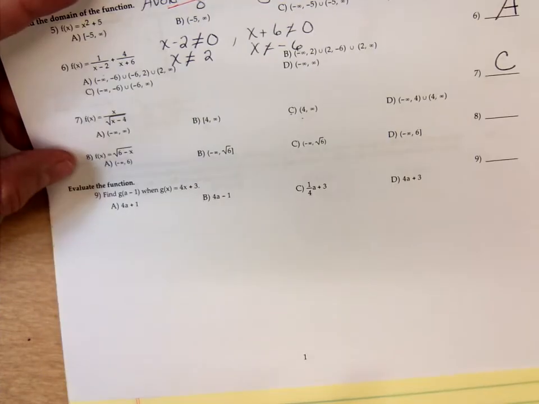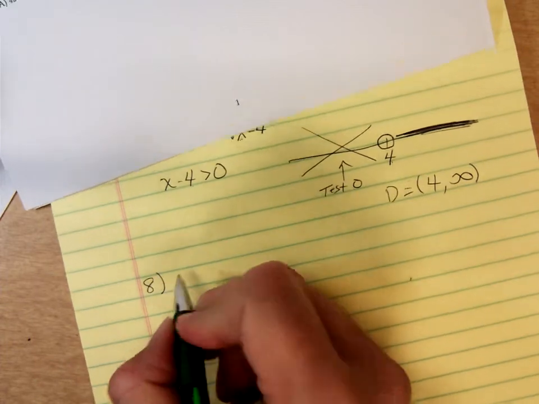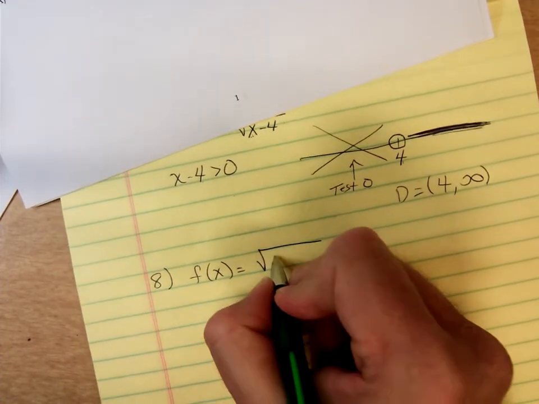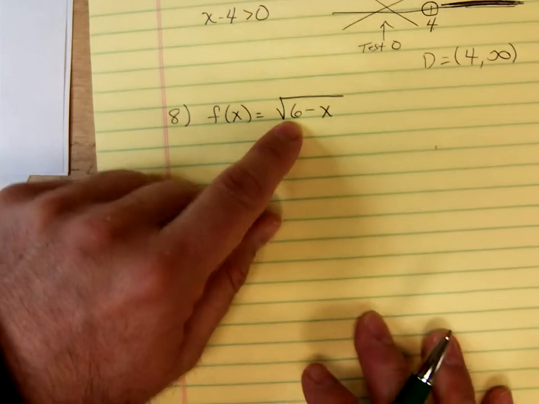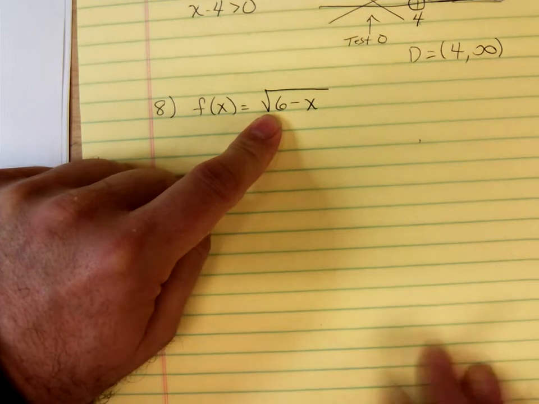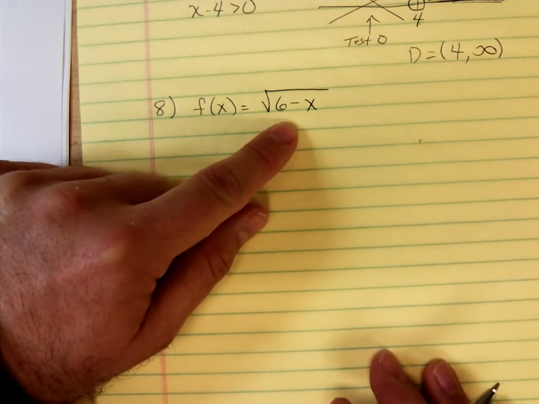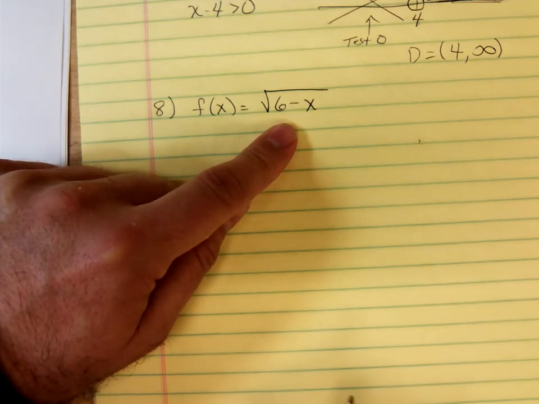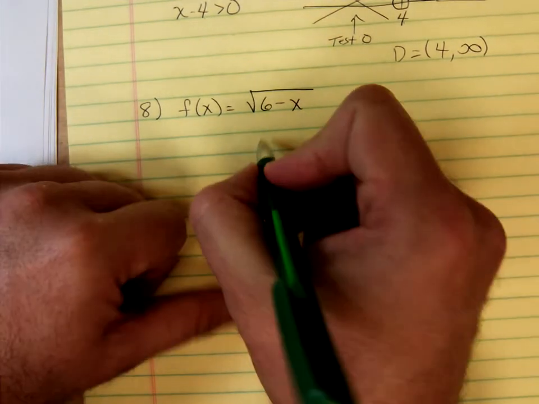Now problem number 8. It's the same thing. F of x, the square root function, but there's no fraction here. Since there's no fraction here, it would be perfectly okay to have a 0 under it. Punch that into your calculator. The square root of 6 minus 6, that would give you a 0 under the root, and it's going to give you back an answer of 0.